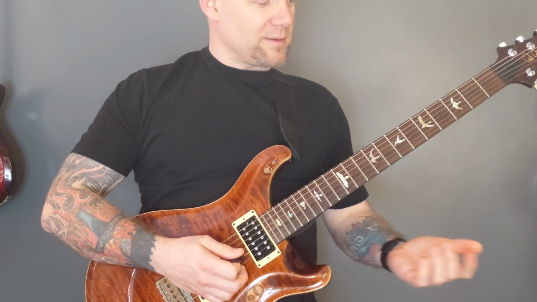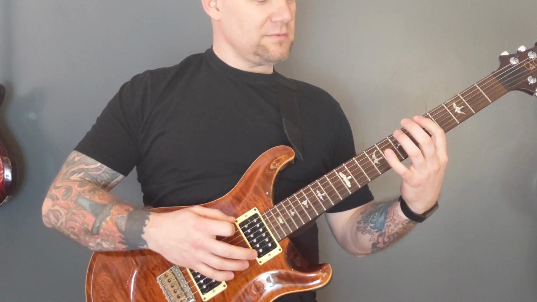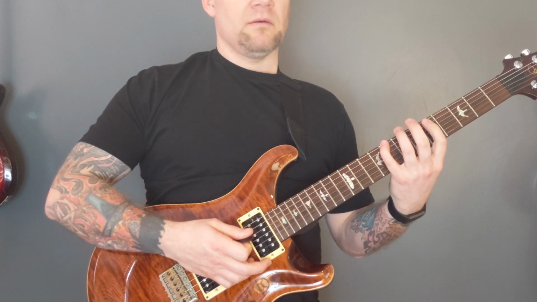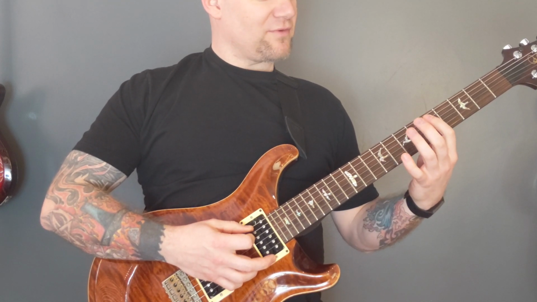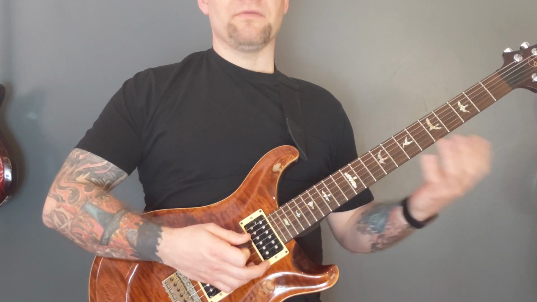It would be the same coming backwards. So the pattern here is tone, semitone, move across strings, and then we've got tone, tone, semitone, and that's the pattern.